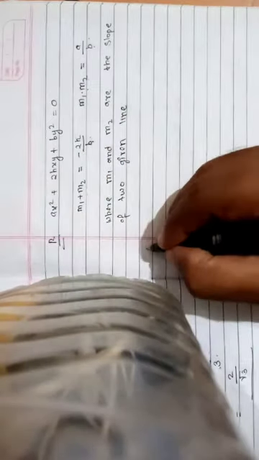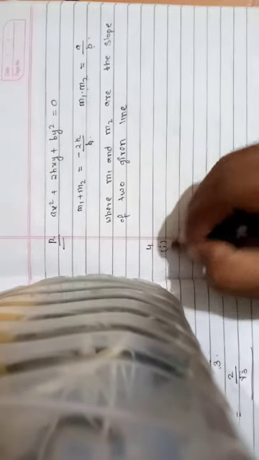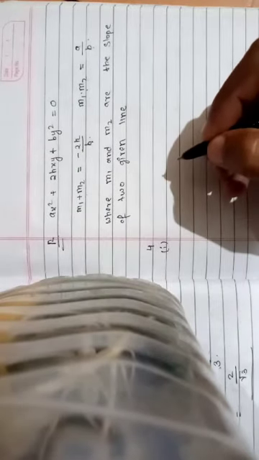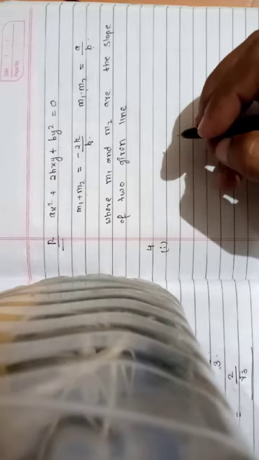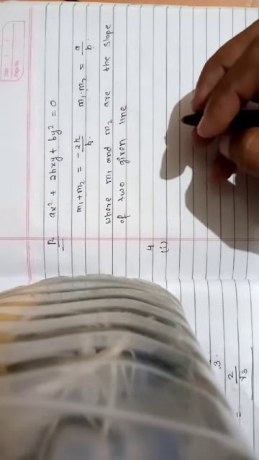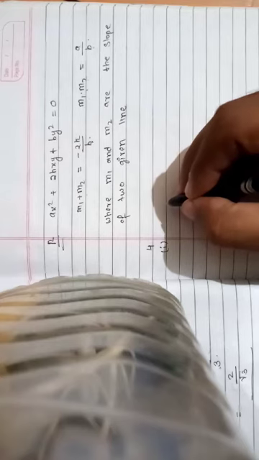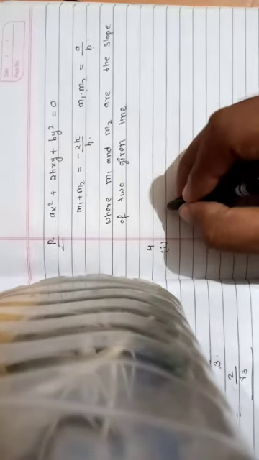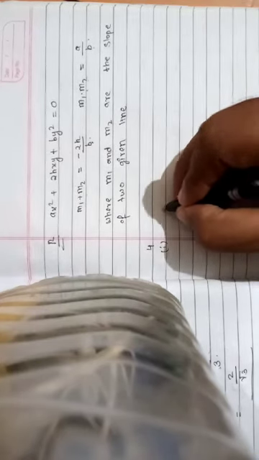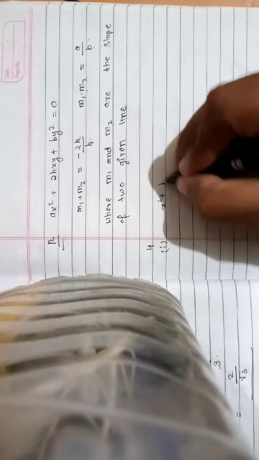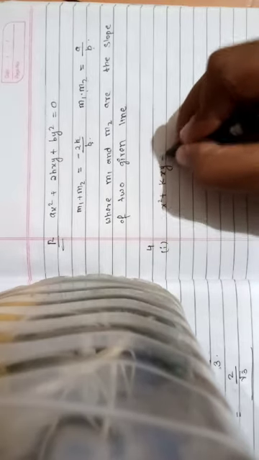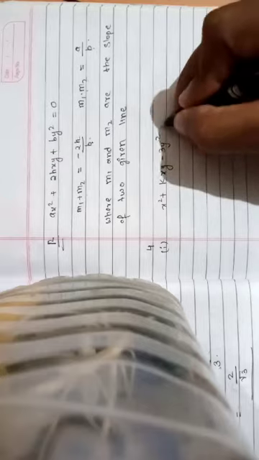Now question number 4, first one. In question number 4 it is given: find the values of k, if the sum of the slopes of the lines represented by x square plus kxy minus 3y square is equal to 0 is twice their product. That means a relation is given.